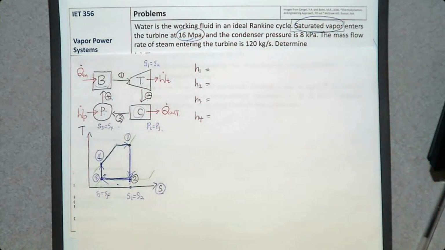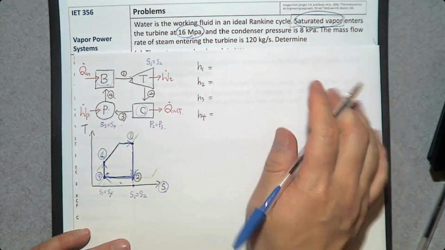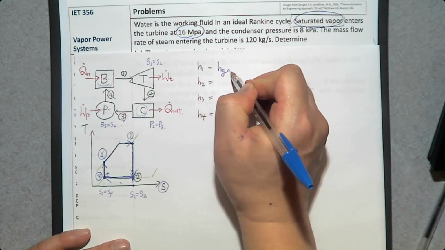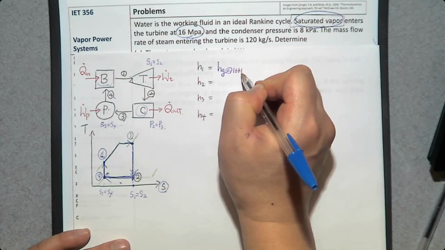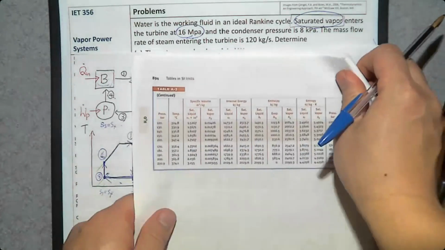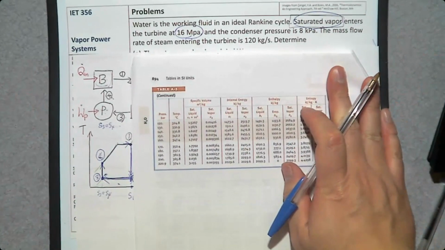If you know this, then can you determine H? Yes. H should be saturated vapor, Hg. At what condition? 16 megapascal. Can you find Hg at 16 megapascal? Yes. 16 megapascal, 160 bar, right? 1 bar is 0.1 megapascal.